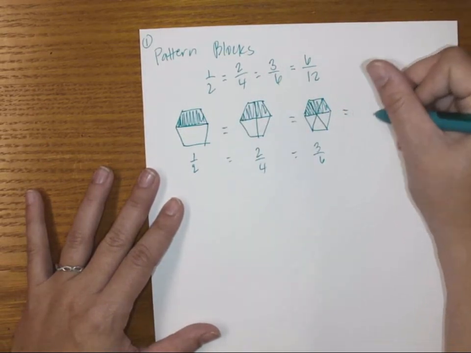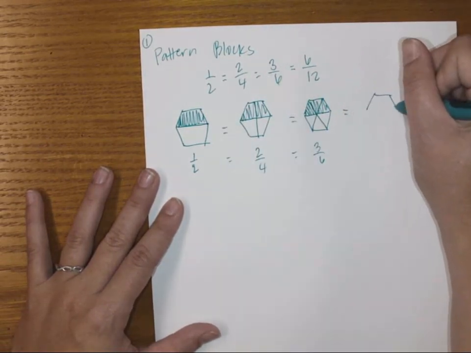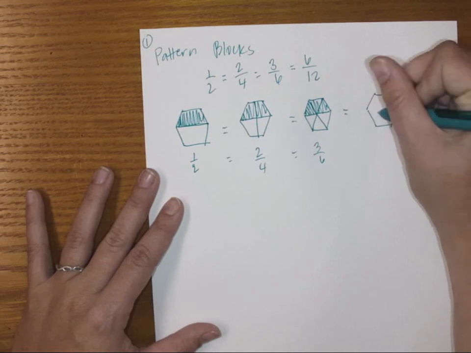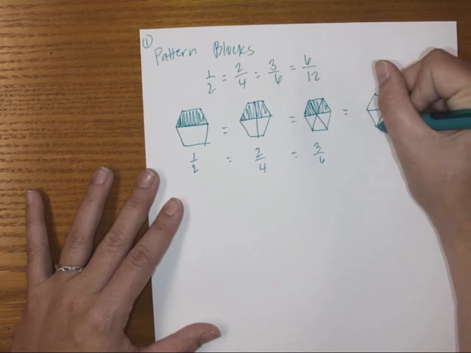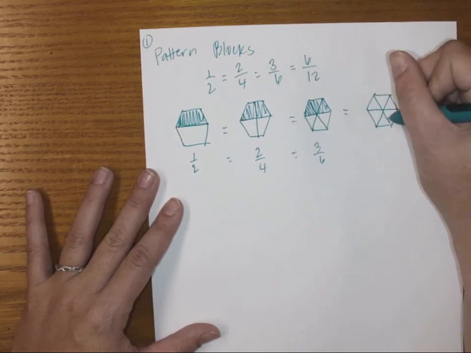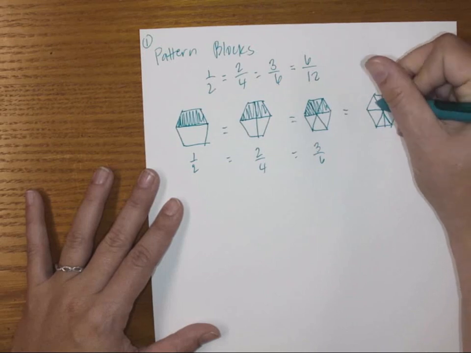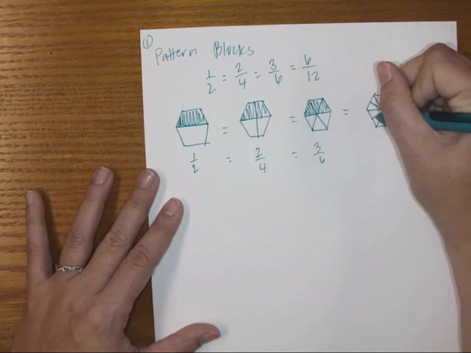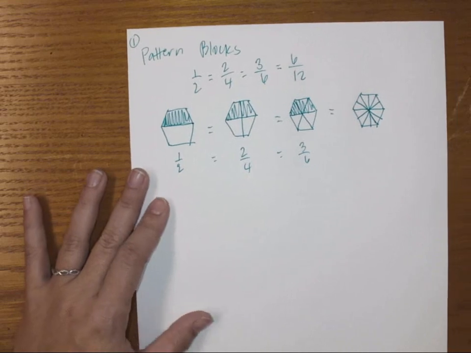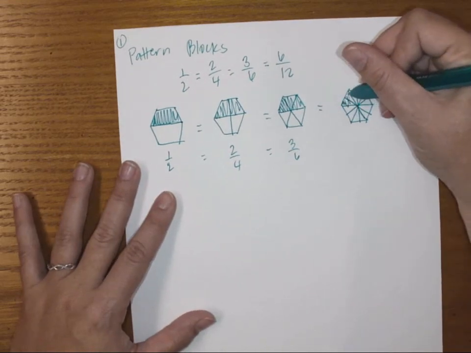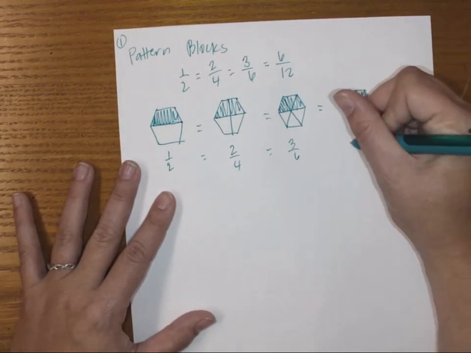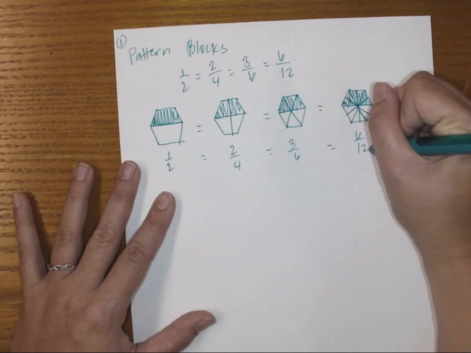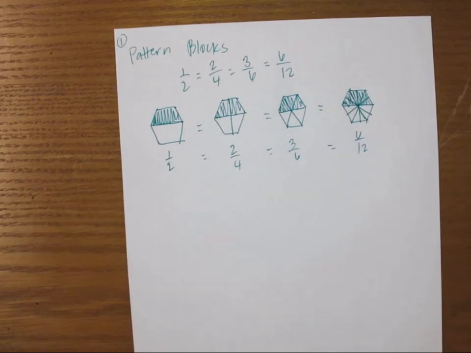And then 6/12 would be the same whole. This time I'm going to split it into 12 pieces and shade 6 of them. So let's see if I can do this. So that's 12 pieces. Not super great, but did my best. Shaded in 6 of them, so 6 out of 12. Okay.